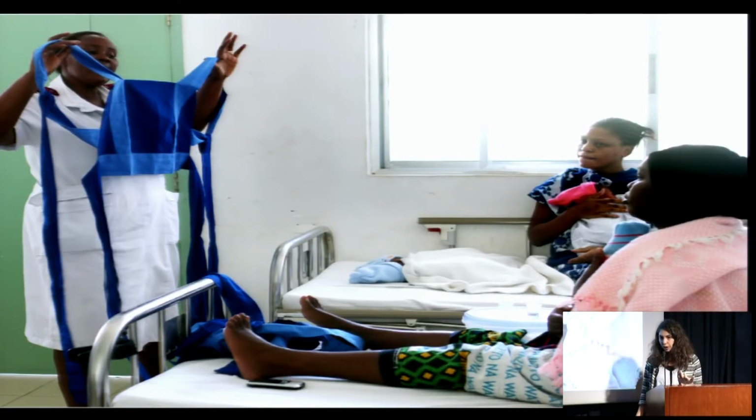And it's also quite important to collaborate with the healthcare workers. They are the persons who are usually in much closer contact with the mother or whoever the patient is in a situation like that.